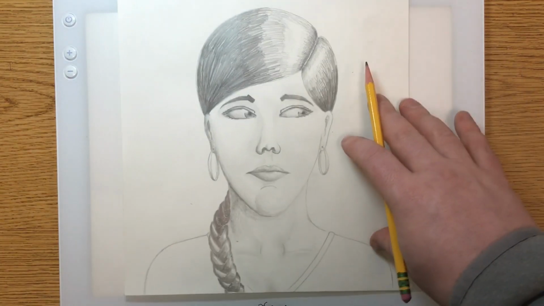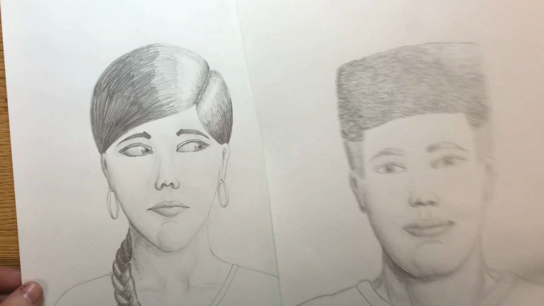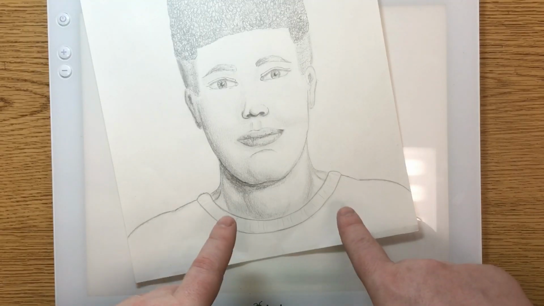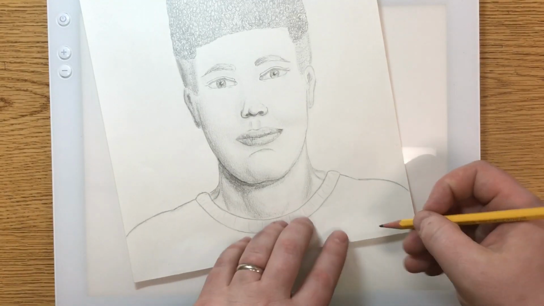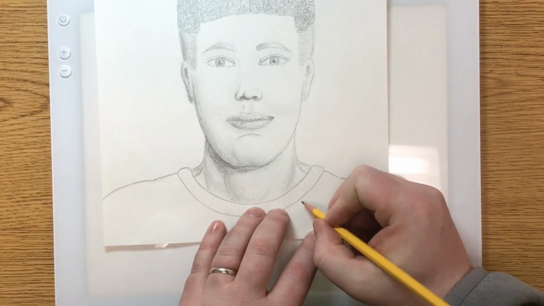And wow, I'm really happy with the way these turned out. And there's one other thing I totally forgot to do, but I have to do, and that is sign my name.